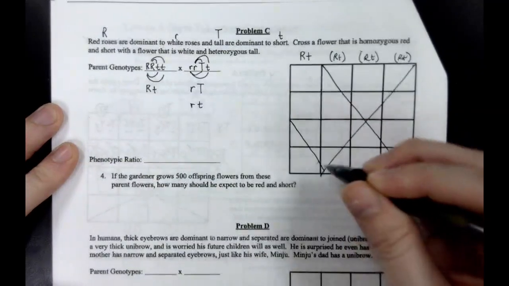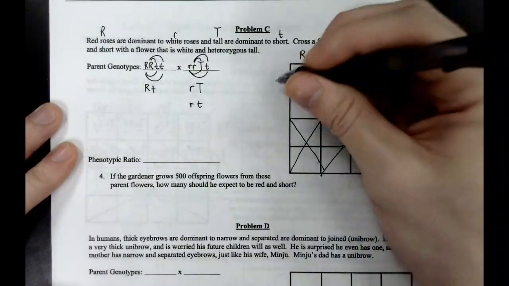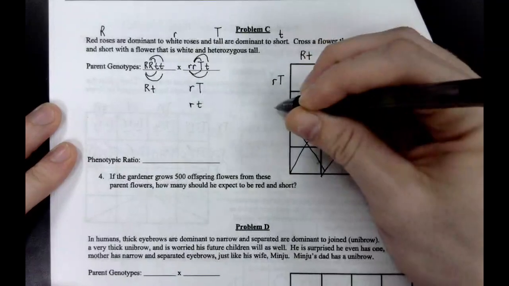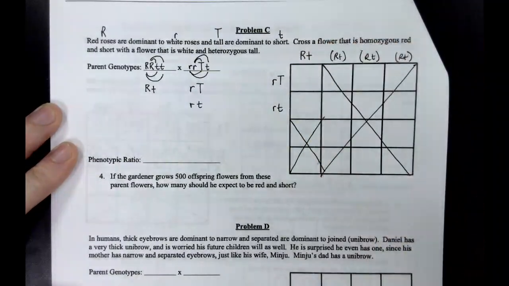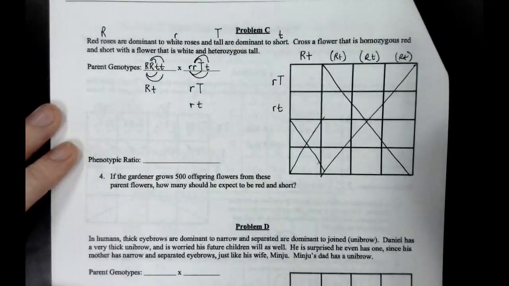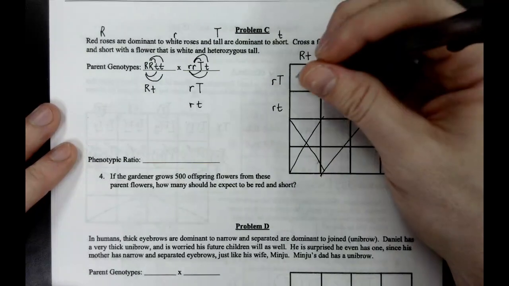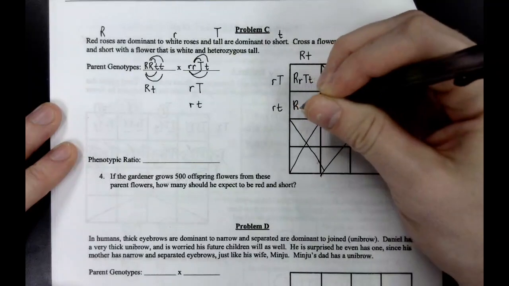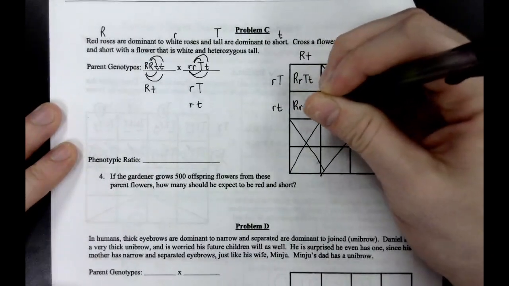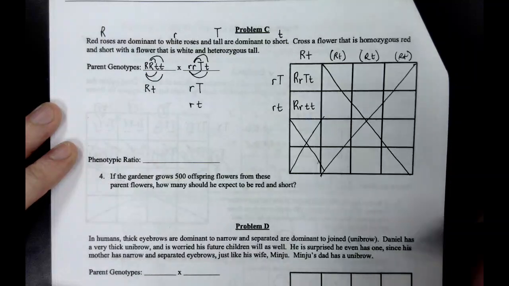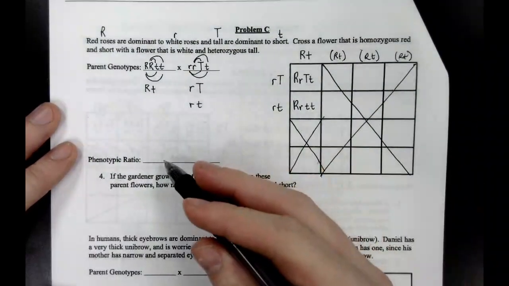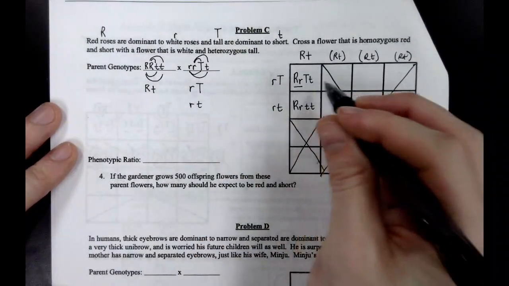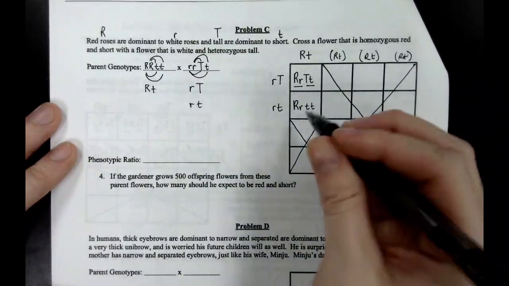So I know I don't need either of these two little boxes either, because there's only two types of gametes that the second parent can produce. I'll go ahead and cross to show the potential here. And as I've been doing to show phenotype ratio, I want to underline which ones have dominance and where.